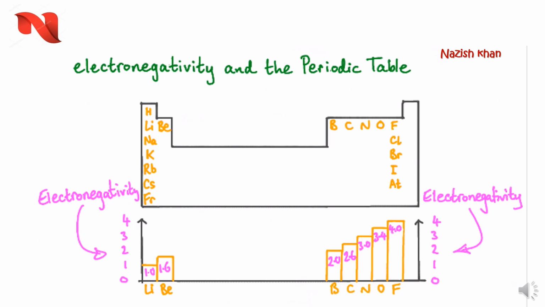Electronegativity displays periodic trends. As we move across a period from left to right in the periodic table, electronegativity values generally increase. If we exclude the transition elements where there's not always a clear trend, electronegativity values increase across each period. Across period 2, we see values range from 1.0 for lithium to 4.0 for fluorine, which is in fact the most electronegative element of all.